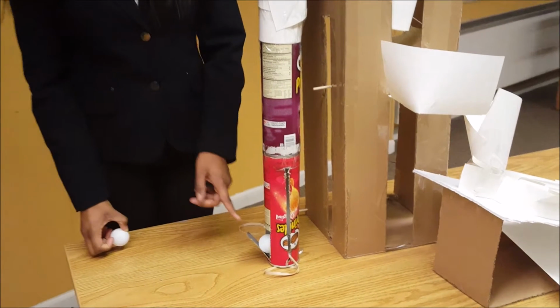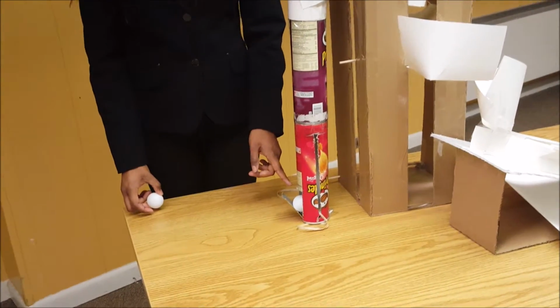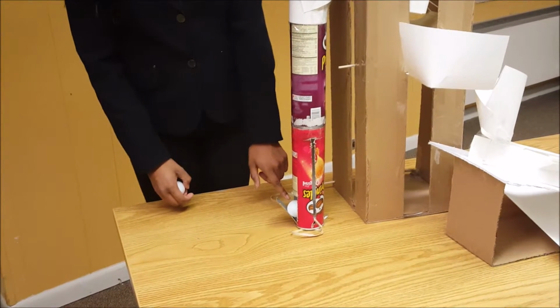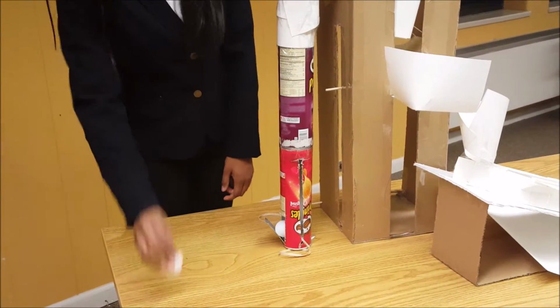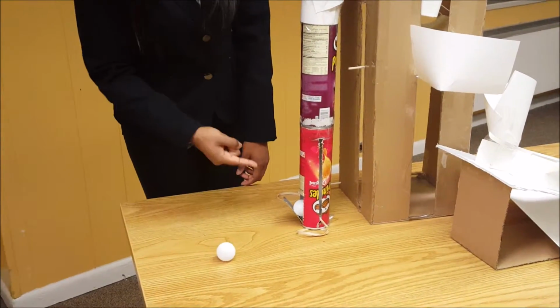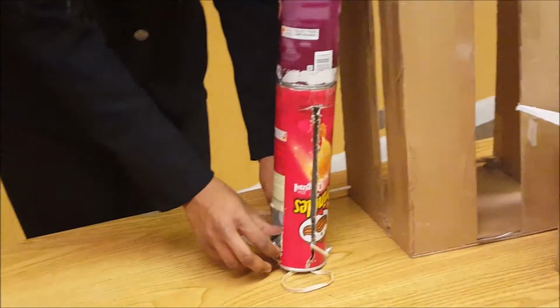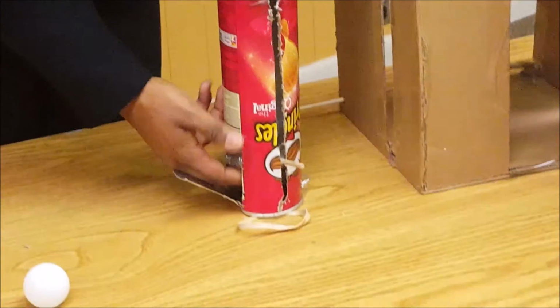One ball which is already loaded within the spring cannon. All you do is place the balls in the cannon and make sure that the platform is at the bottom. Since we already have a ball in use, we can just use this one at the moment. So we have it already loaded in here. It's on the platform. We're going to raise the platform.